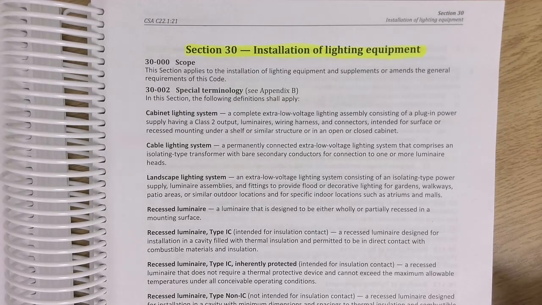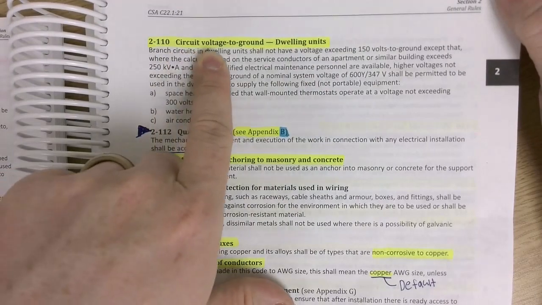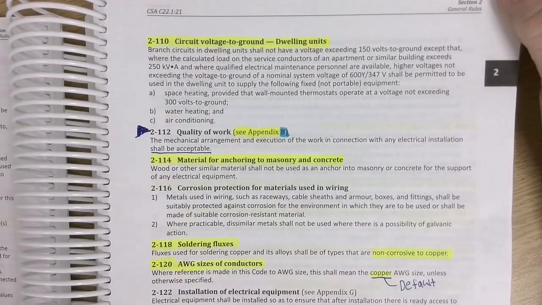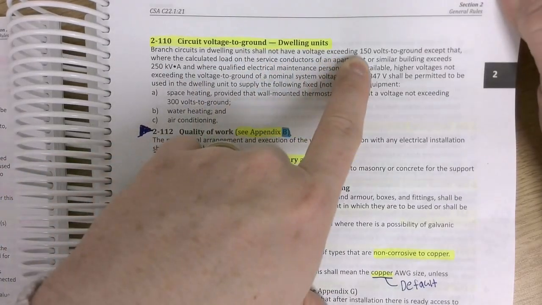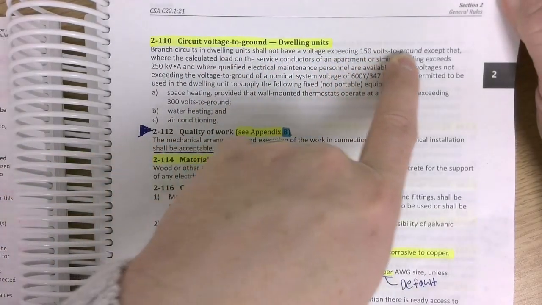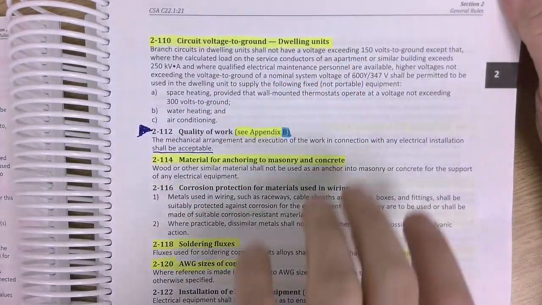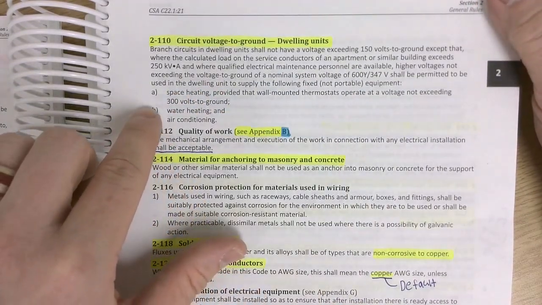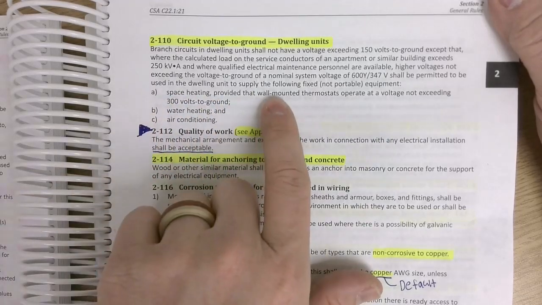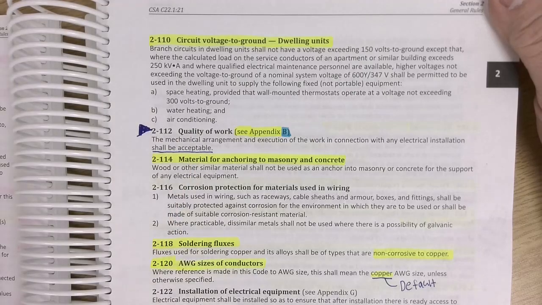But 120 volt lights in dwellings from a 15 amp breaker, is that what they have to be? Well, let's jump back to section 2. And 2.110, circuit voltage to ground dwelling units, tells me that branch circuits in dwelling units shall not have a voltage exceeding 150 volts to ground, except it's talking about service conductors, apartments, buildings, similar. It has these exceptions such as space heating, water heating, air conditioning.